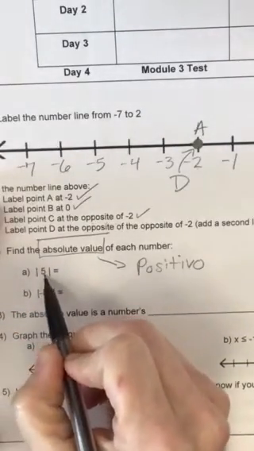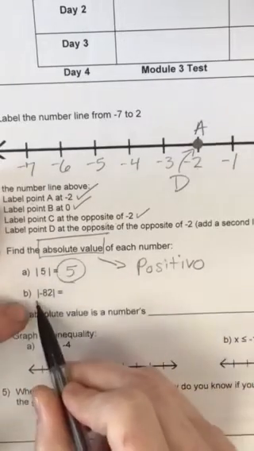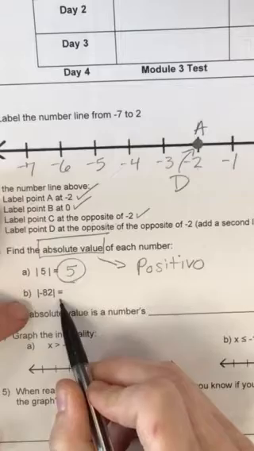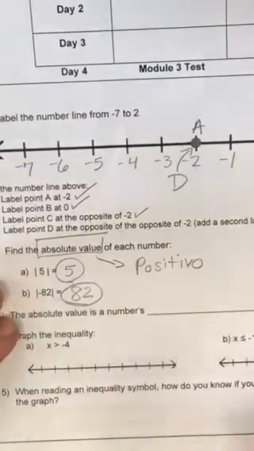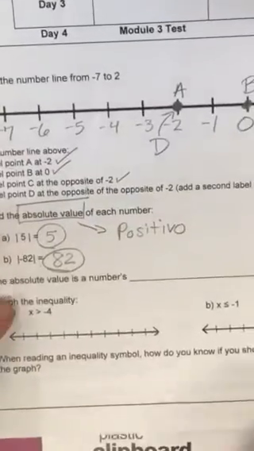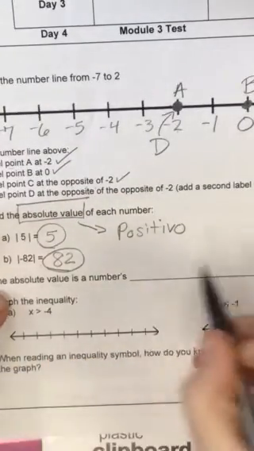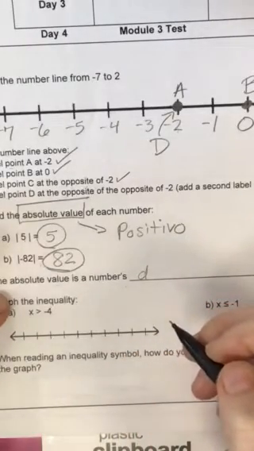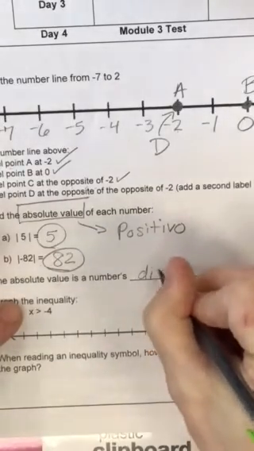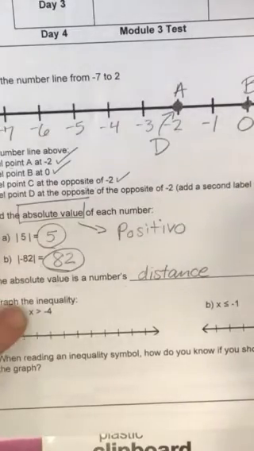Okay, great. The absolute value is a number's what? Starts with a D, and it rhymes with distance. Distance. Great job. The absolute value is a number's distance from 0. I'm going to make that O into a smiley. Oh, you can't see that.